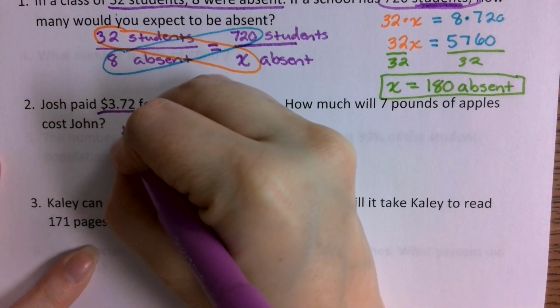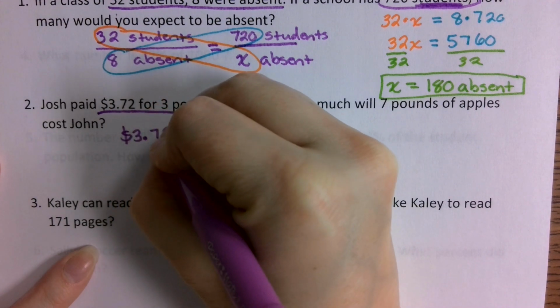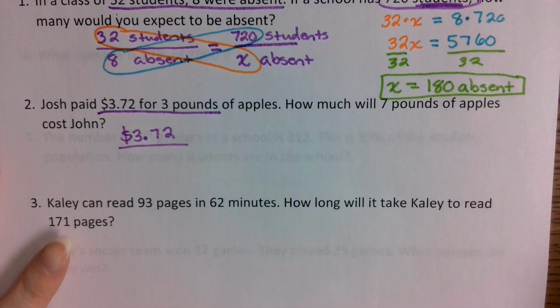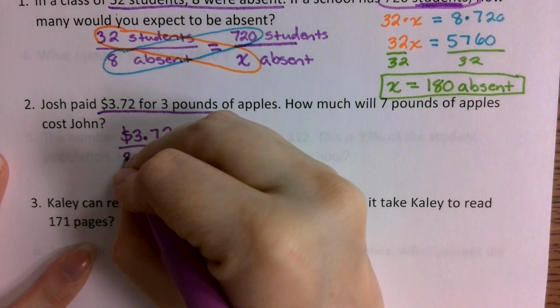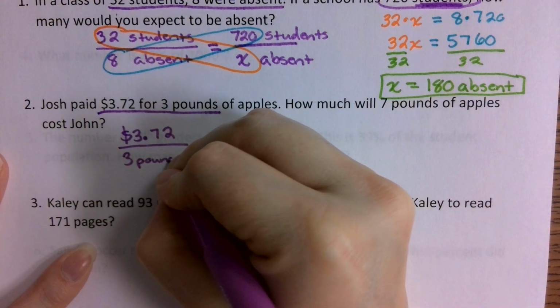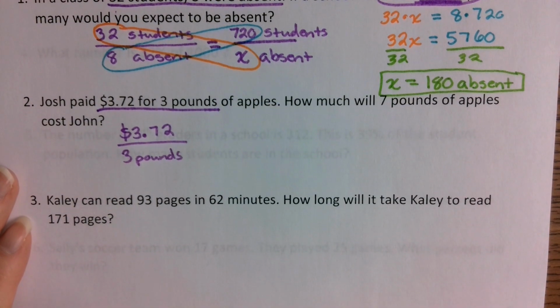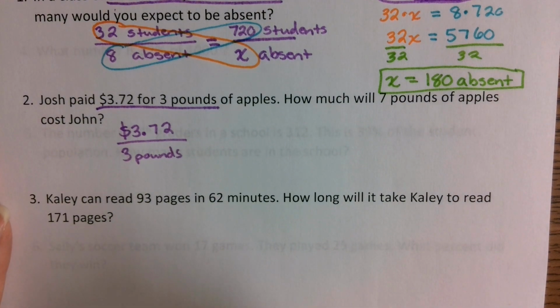So I'm going to set this up as 3.72 on the top for dollars. And I'm going to put 3 pounds on the bottom for the apples. So there's my first ratio.